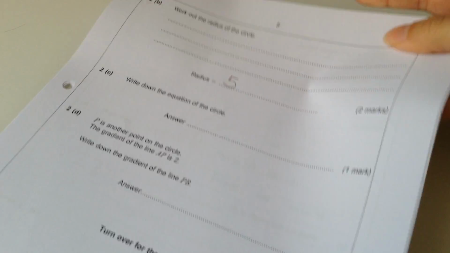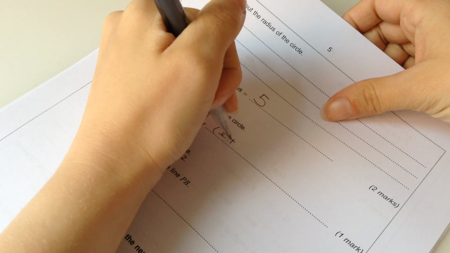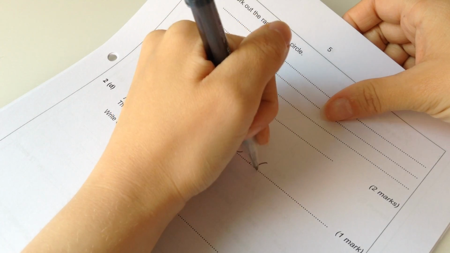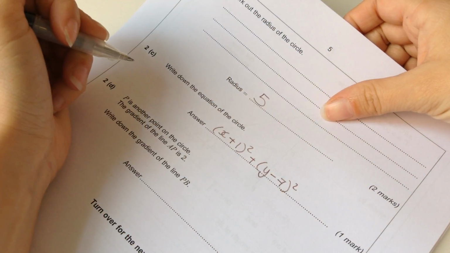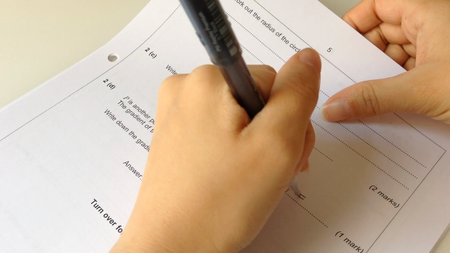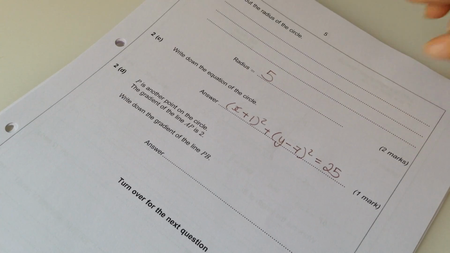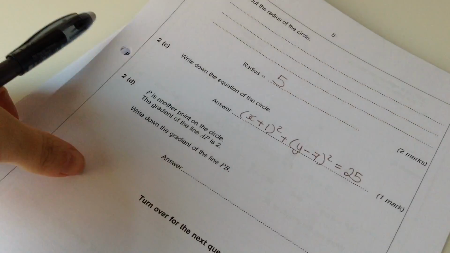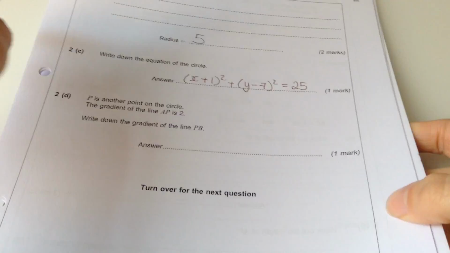So the equation of the circle: if the centre is minus 1, 7, then it's going to be plus 1 and minus 7 there, and the radius is 5, so 5 squared is 25. So it's that. Remember, the sign inside there is the opposite of what the centre is.